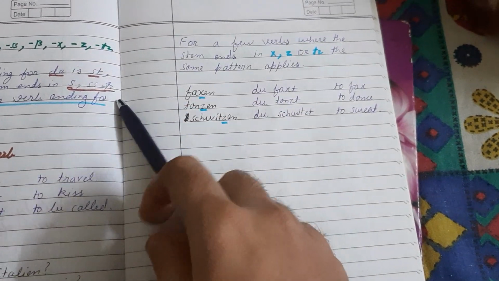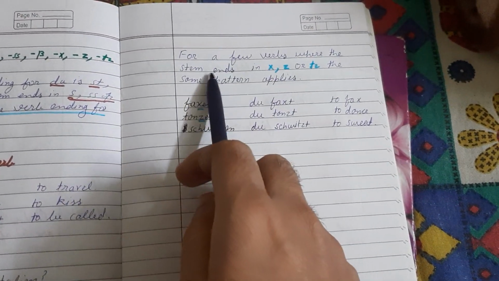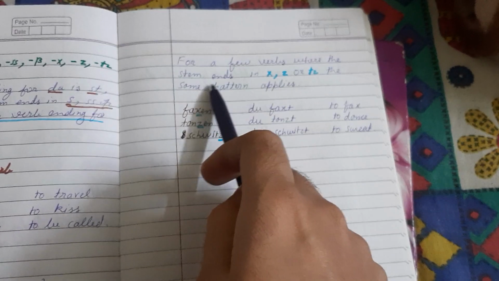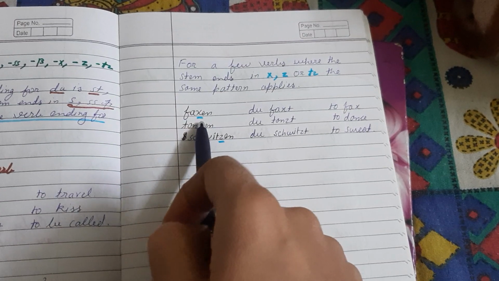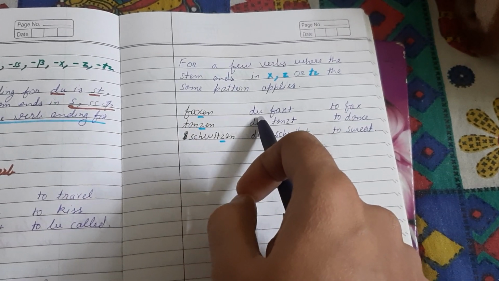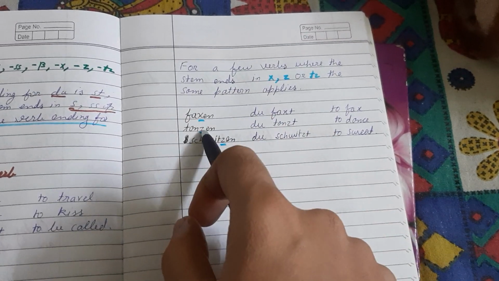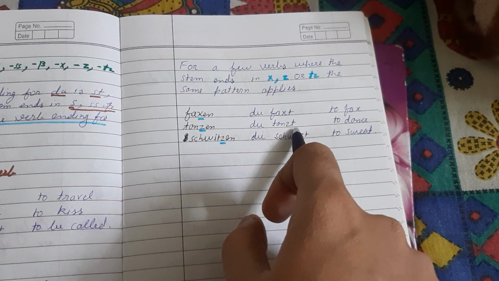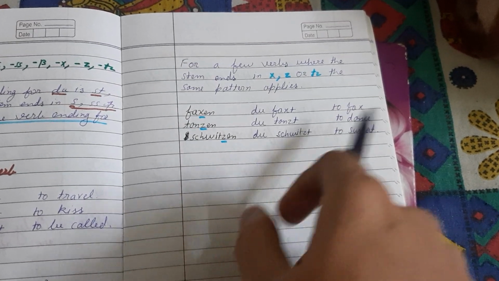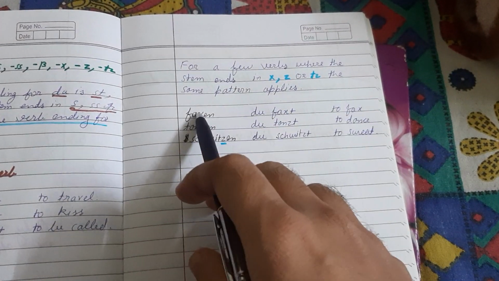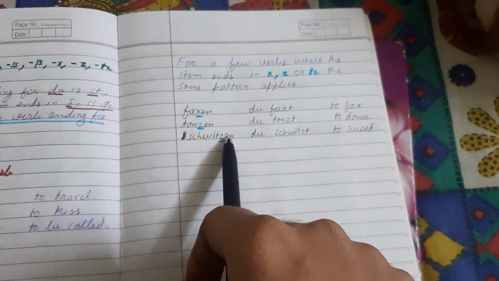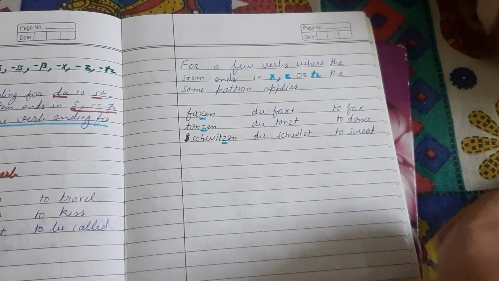And then for a few words where the stem ends in x, z, or s, the same pattern applies. Faxen, in infinitive form, becomes du faxt. Tanzen becomes du tanzt, and schwitzen becomes du schwitzt. Faxen means to fax, tanzen means to dance, and schwitzen means to sweat.